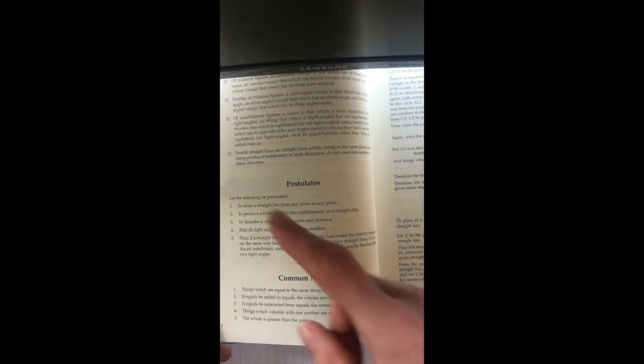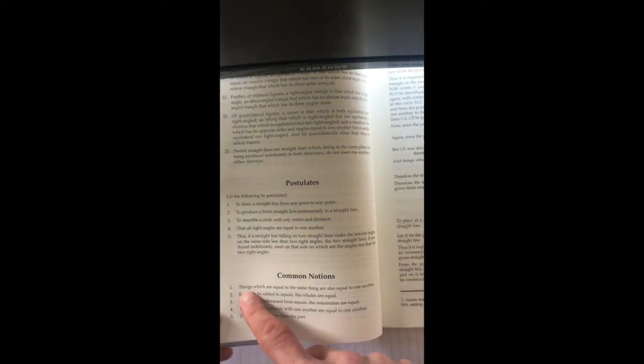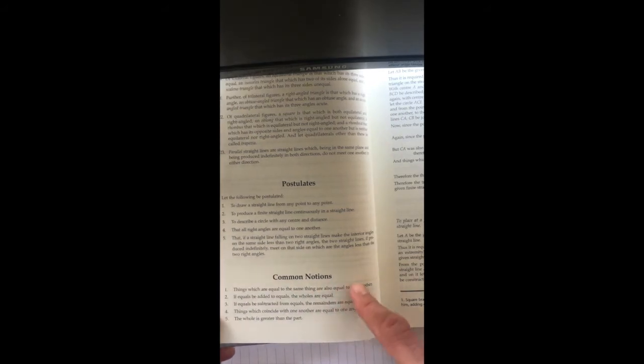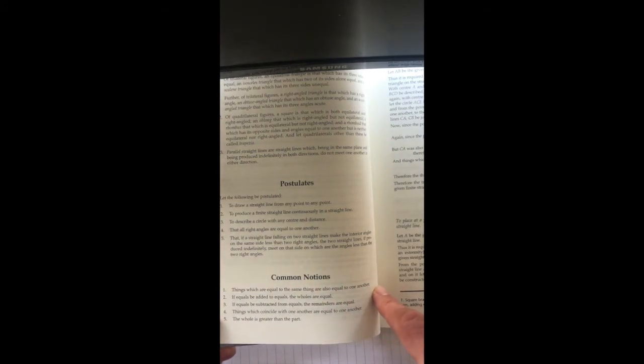One example is something that I'm going to go through now. It's this one here saying things which are equal to the same thing are also equal to one another. It's a little bit of a mouthful, but let's just break that down a little bit. Things which are equal to the same thing must be equal to one another.